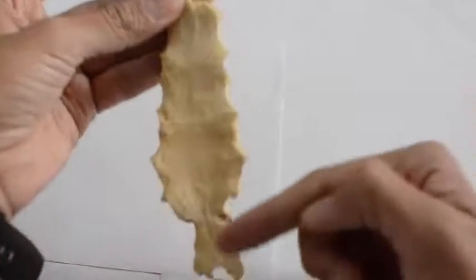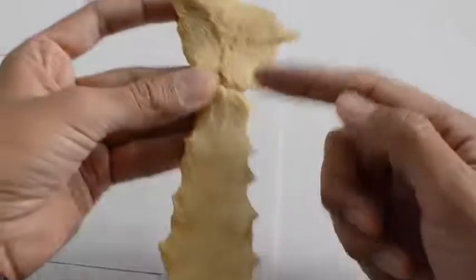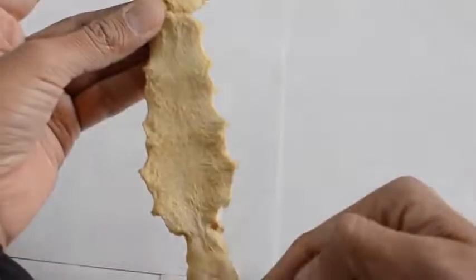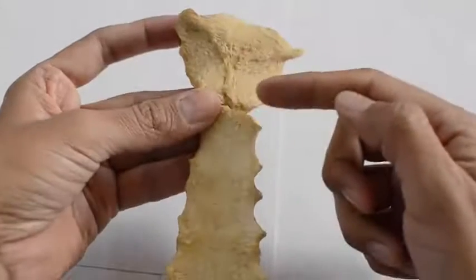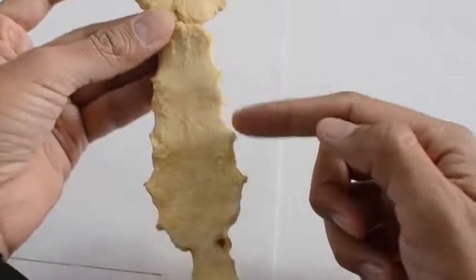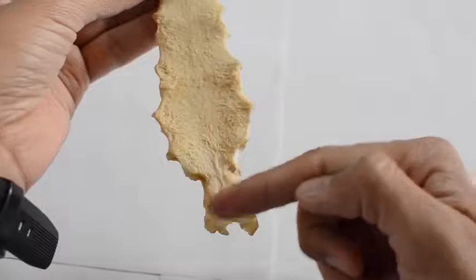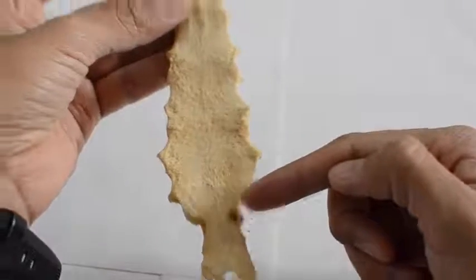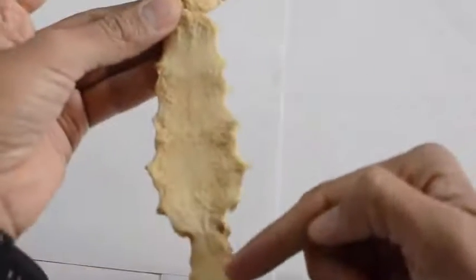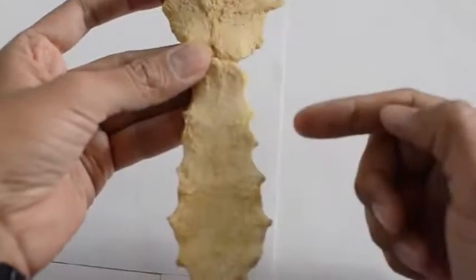If we see the sternum as a whole, it looks like a small sword, and the manubrium represents the handle. The body represents the blade, and the xiphoid process represents the tip. So as the name suggests, the literal meaning of sternum is short sword.